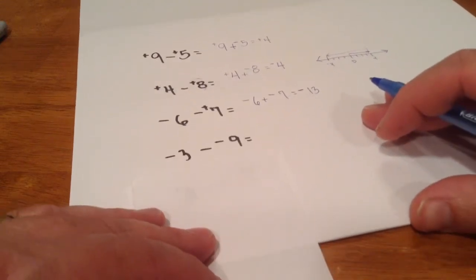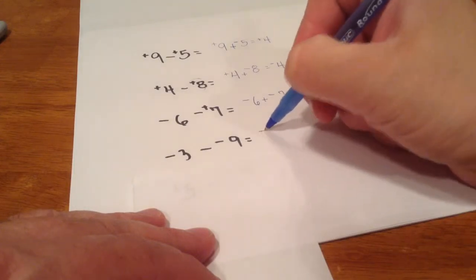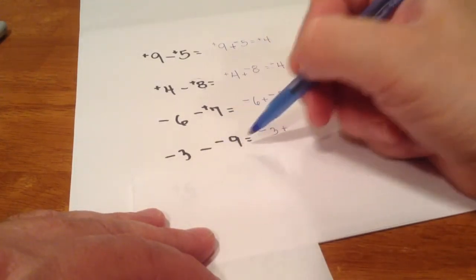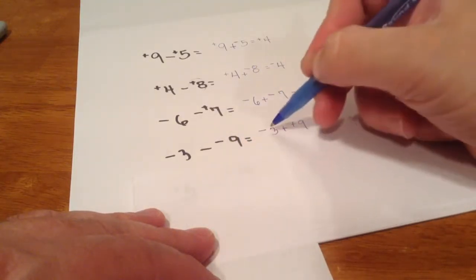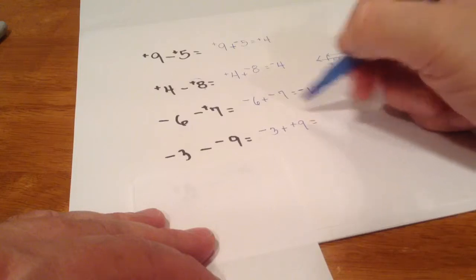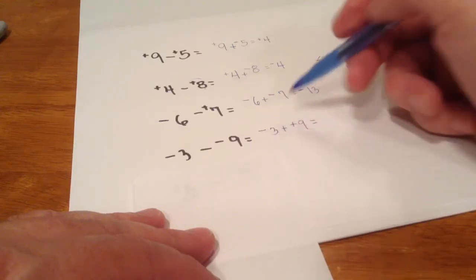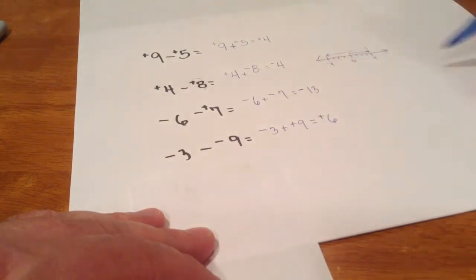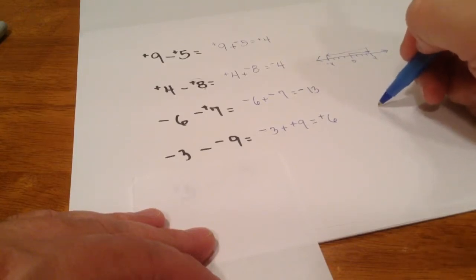Another example, negative 3 minus negative 9. Negative 3, we're going to rewrite it as plus, and the opposite of negative 9, a positive 9. Negative 3 plus a positive 9. So our signs are different. Find the difference. 9 minus 3 is 6. And since positive 9 is further away, we get a positive 6. Not too bad, right? Don't let the negatives fool you.